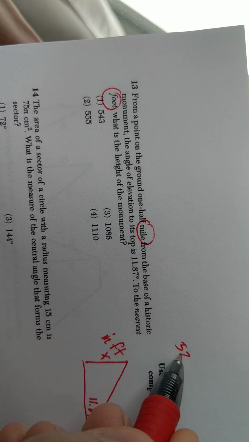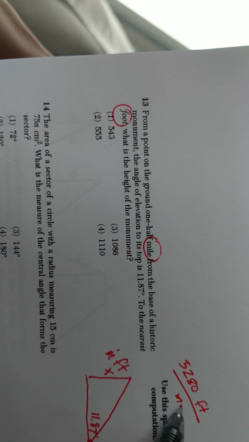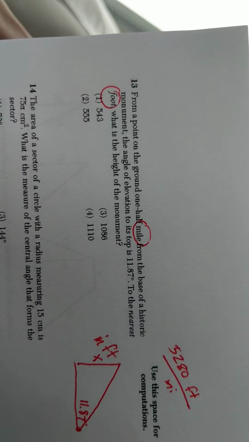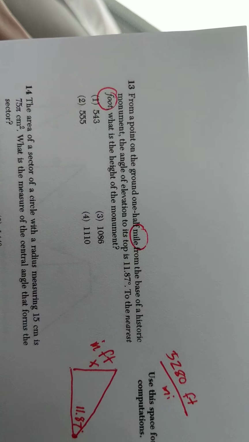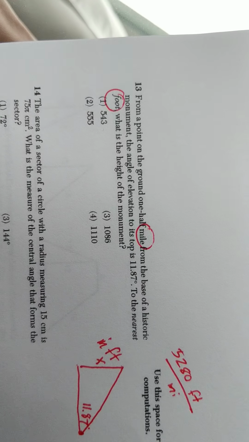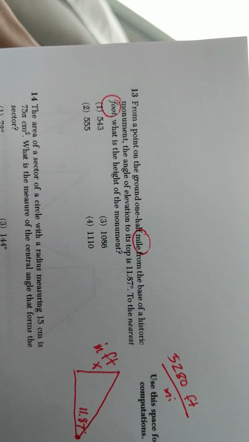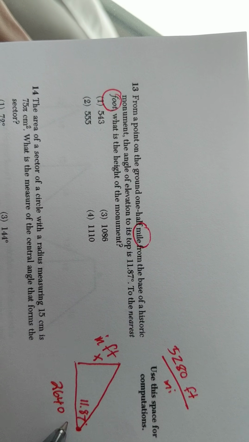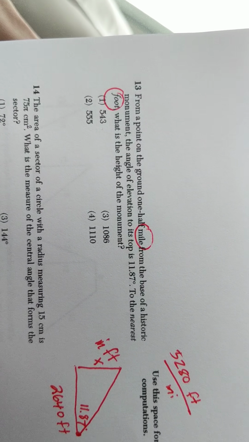So right away you should notice that we have miles and we have feet. Well, there are 5,280 feet in 1 mile. So if I divide that by 2, I think the easier way to do this problem is to convert to feet right away. So this is 2,640 feet, and we want to find out how many feet that is.